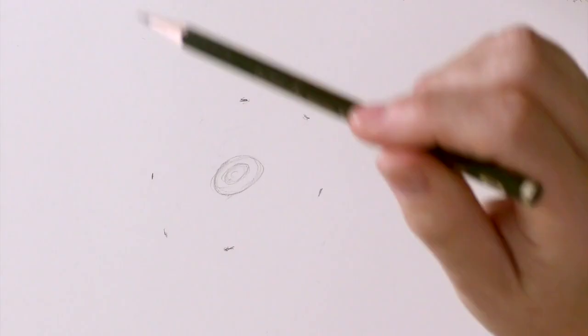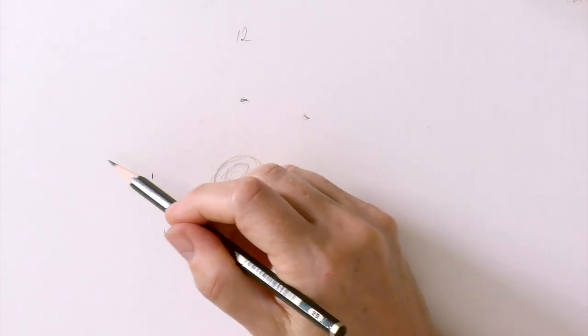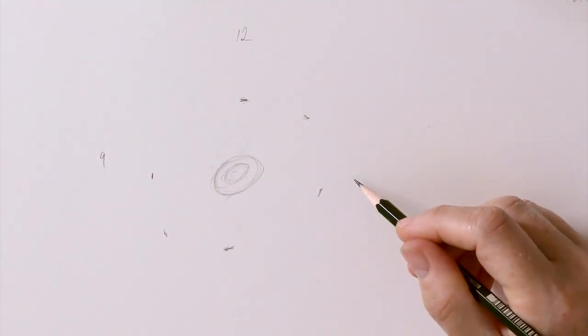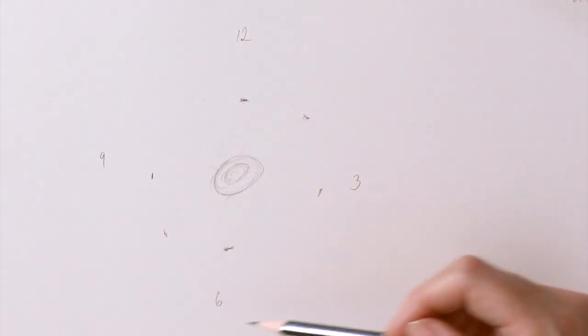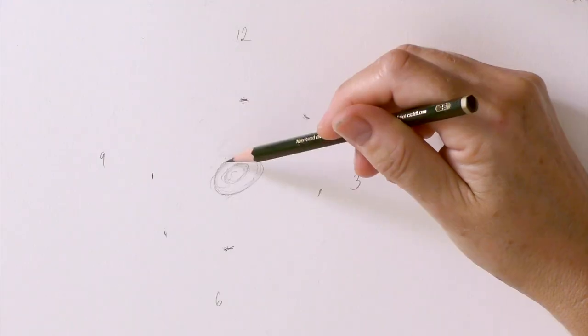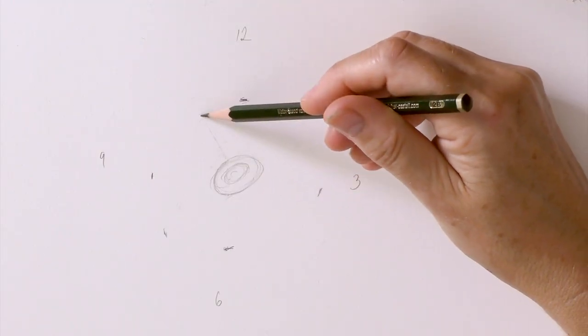And then what I do is I look at the petals going away, and each petal, if I put the numbers of the clock here, we've got 12, we've got 9, we've got 3, and we've got 6. I had to think about that for a minute. So if you imagine that that is the face of the clock, and each petal is going out telling a different time. So if we look at this petal here, we're going to take that going out, and it's going to be about 11 o'clock, that petal.